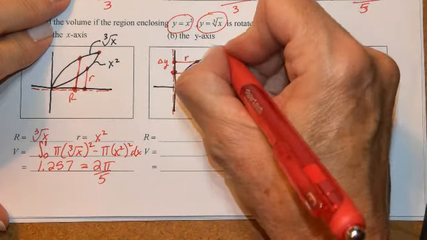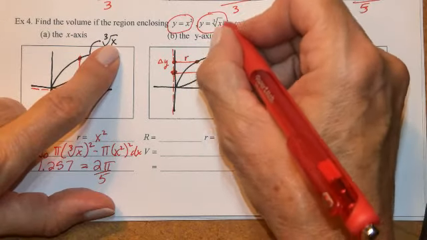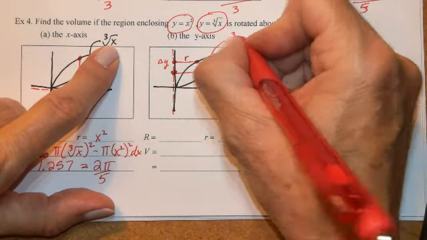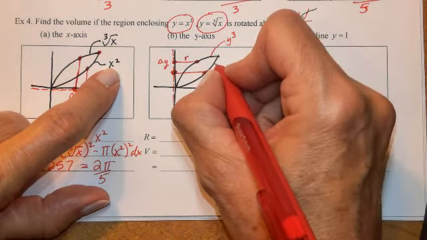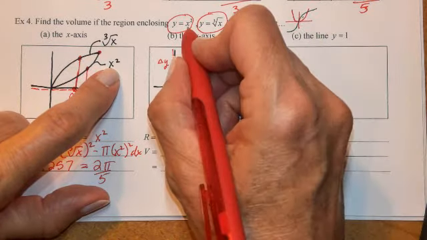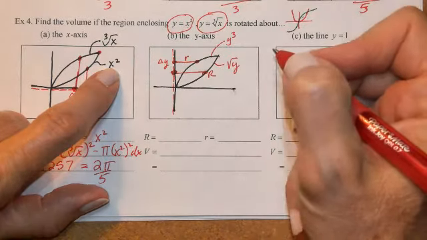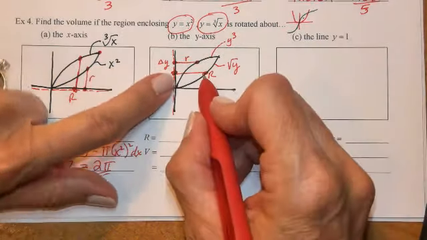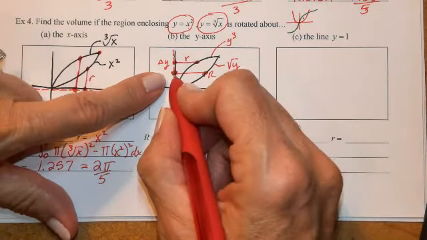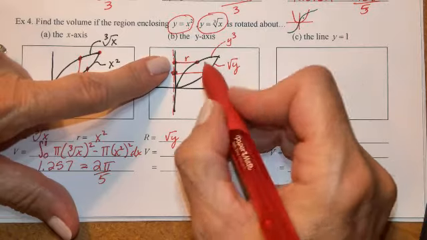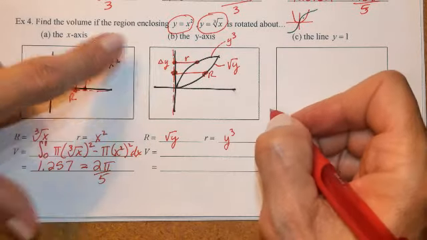This curve was the cube root. So when you solve that one for x, we're going to get y cubed, right? This curve was x squared. So when you solve that for x, you're going to get the square root of y. So big R is square root of y minus 0, so square root of y. Little r is y cubed minus 0, so y cubed.